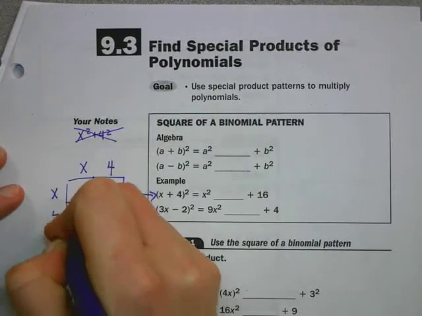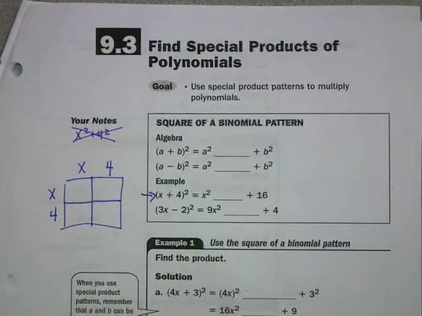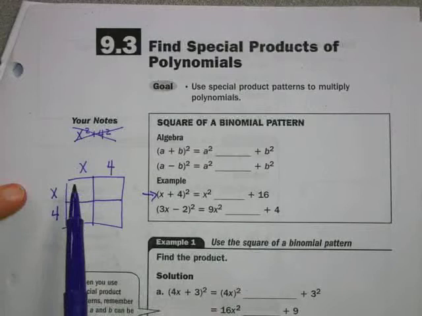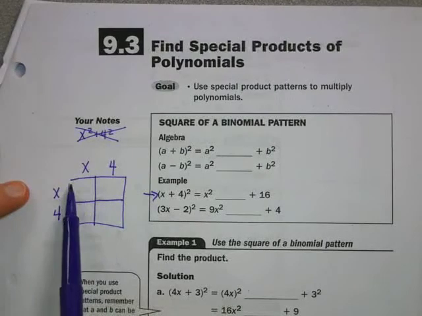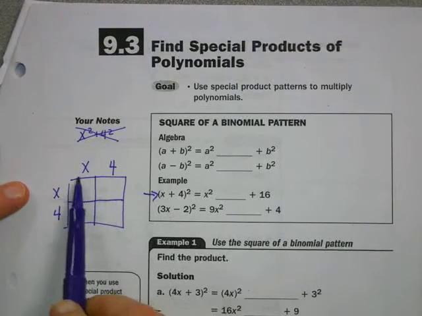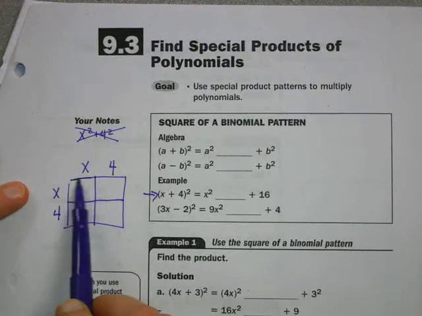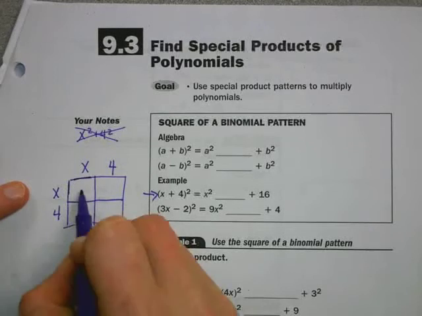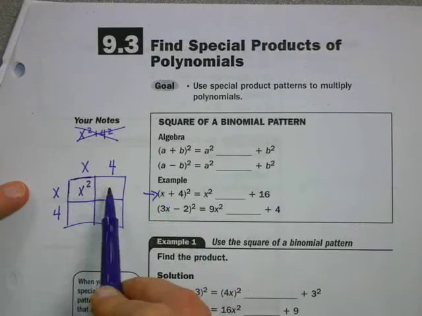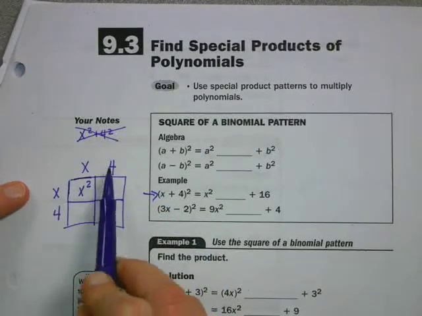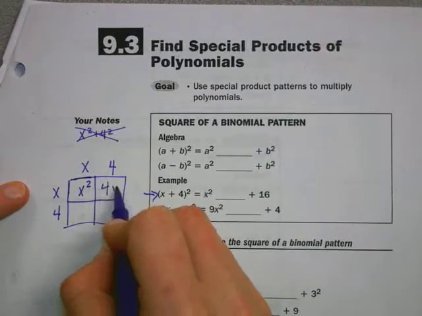So an x and a 4 go on each side. We don't need to put the plus sign there because everything's positive, so we just leave it like that. And then what we do is we multiply together the two items that are basically in that column and row. So this first square here is this x and this x. So x times x is x squared. This one is the 4 and the x. 4 times x is 4x.